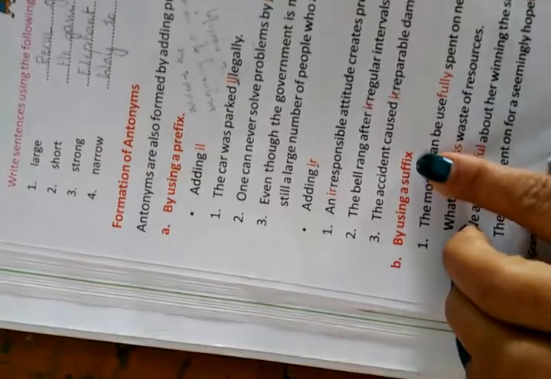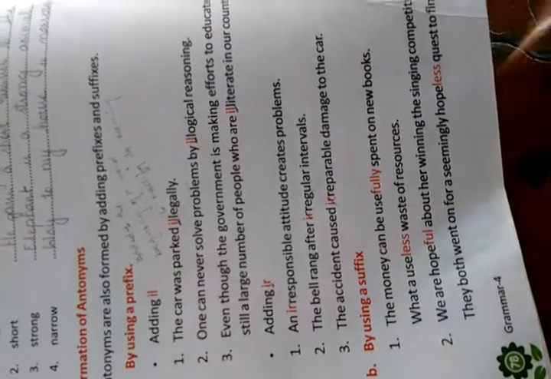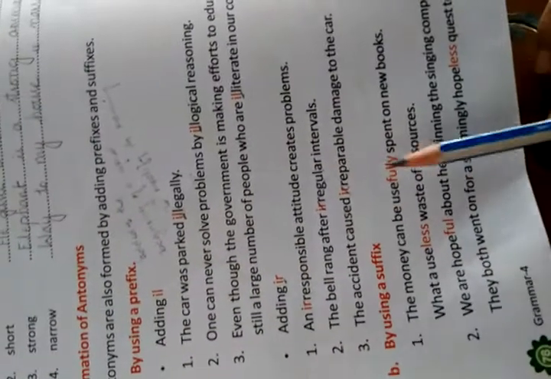Now again, by using a suffix. In a prefix we add letters in front of the word, and in a suffix we add letters at the end of the word, to modify its meaning.